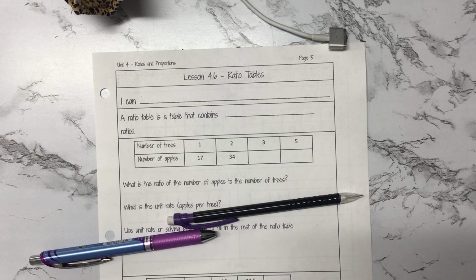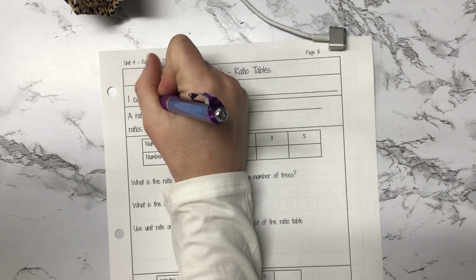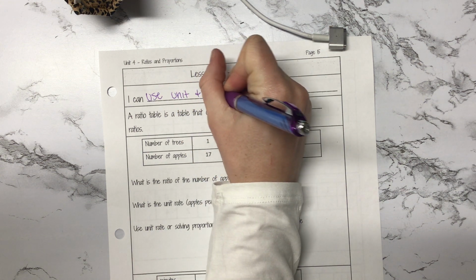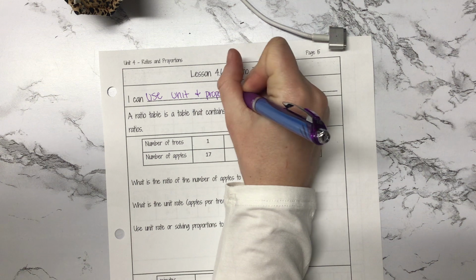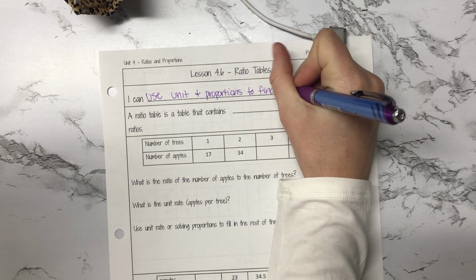All right, so in this video, we're going to use what we learned with unit rate, combine it with what we learned about solving proportions to find a missing value. Okay? So we're going to say that I can use unit rate and proportions to find missing values.